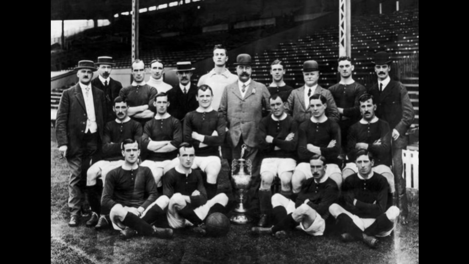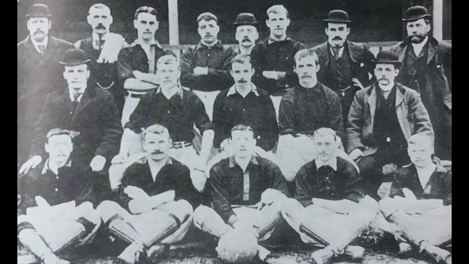The first Football League meeting between these two clubs came in the 1894-95 season. Newton Heath beat Manchester City 5-2 at Hyde Road. The two clubs would have to wait until 1906 to have their first ever meeting against each other in the top division, which Manchester City won 3-0.